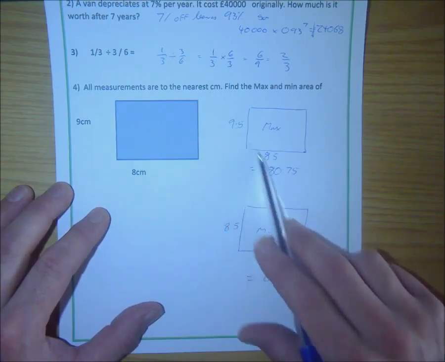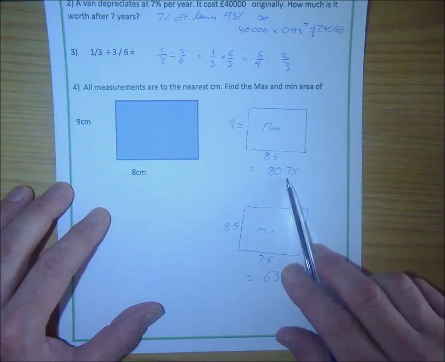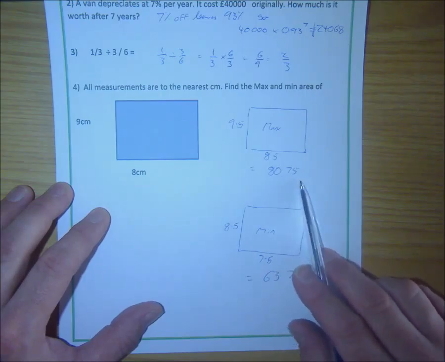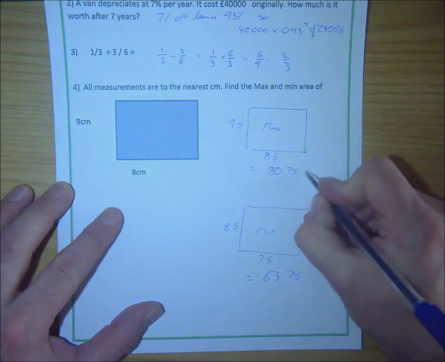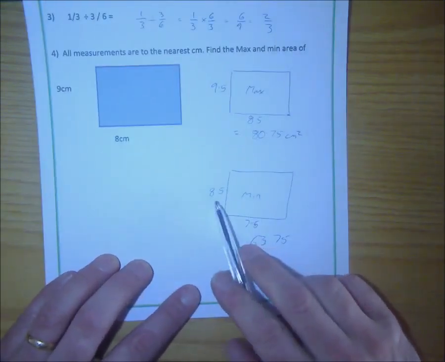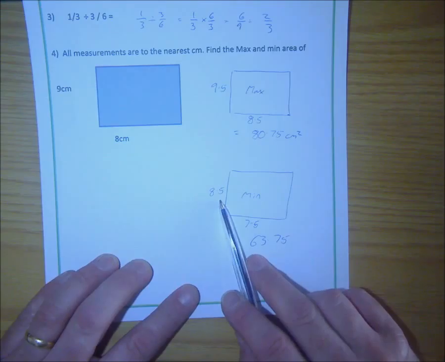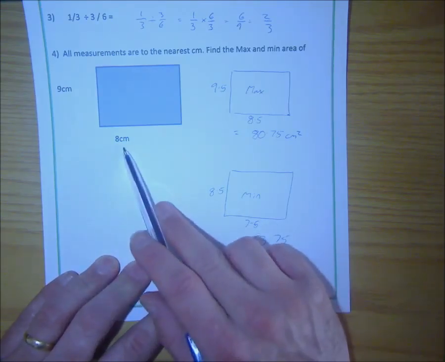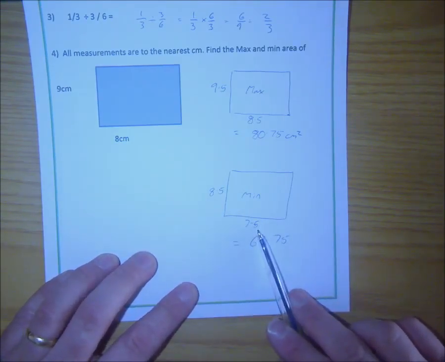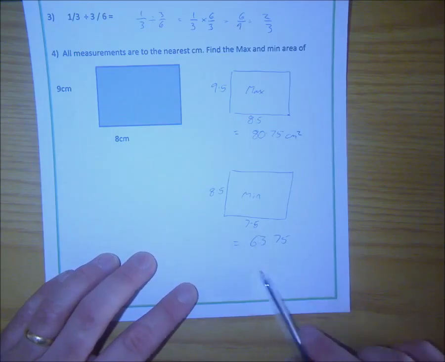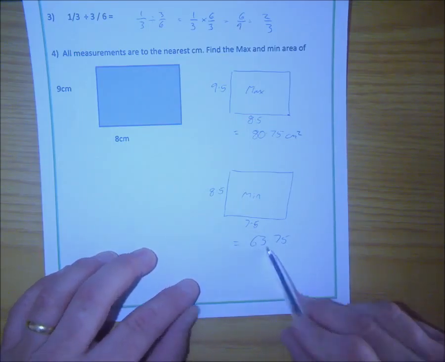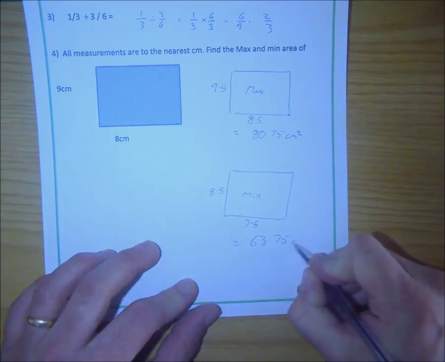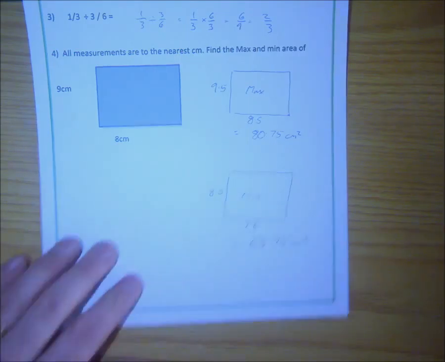So 9.5 times 8.5 gives you a maximum area of 80.75 centimetres squared. And the minimum, the smallest the 9 could have been was 8.5, and the smallest the 8 could have been 7.5. So multiply those two together, I get the minimum area of 63.75 centimetres squared.